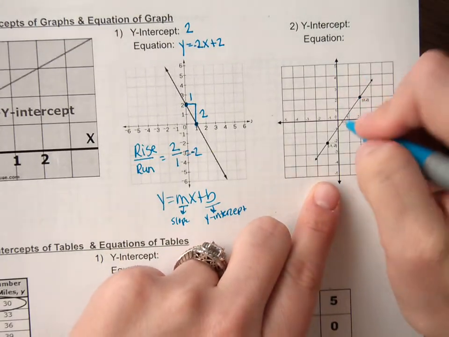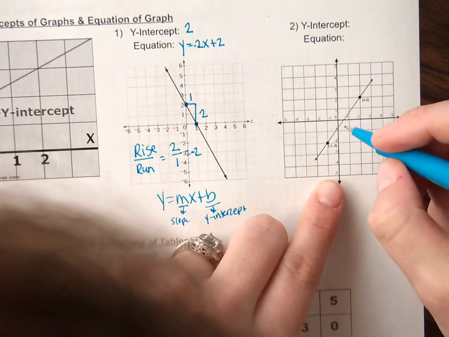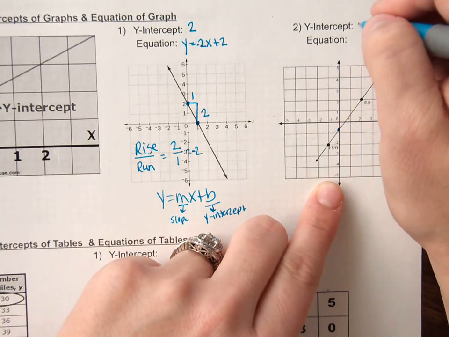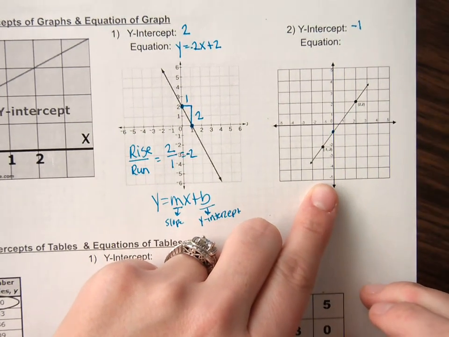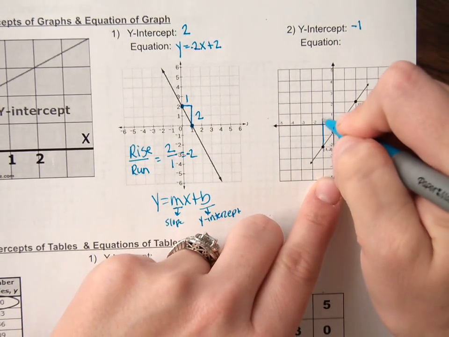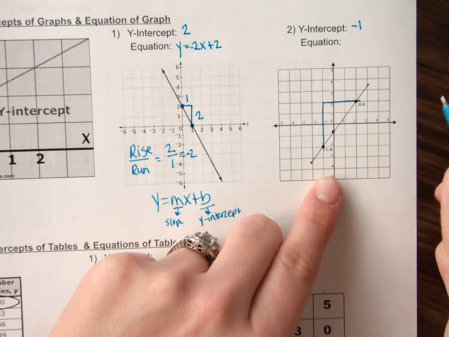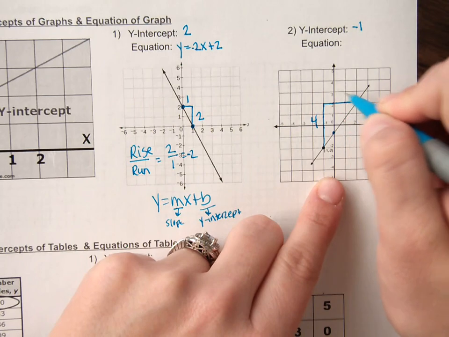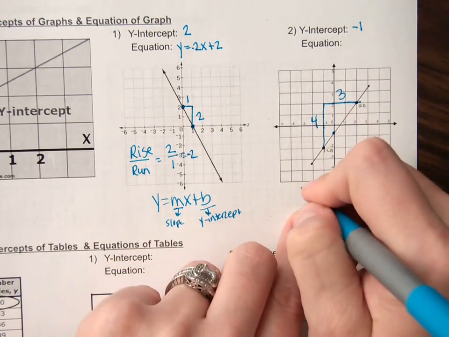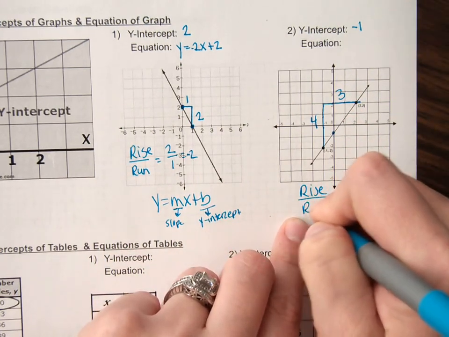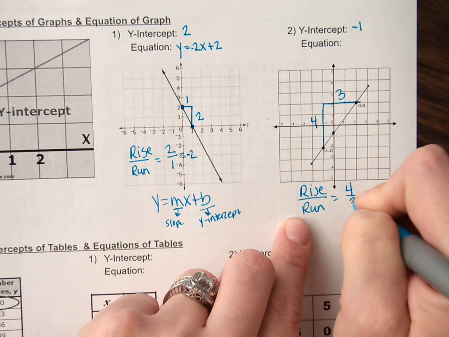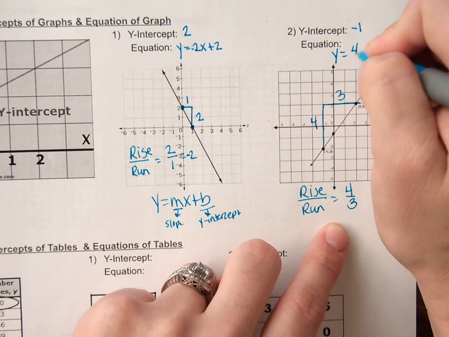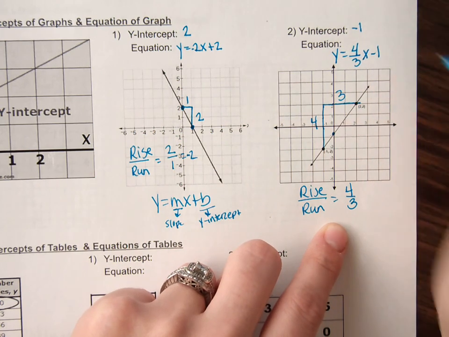My y-intercept of this equation, this is actually not a perfect y-intercept. So we're just going to say it's negative 1 just for practice purposes. And we're going to rise over run with the points that we've been given. 1, 2, 3, 4 over 1, 2, 3. My slope is rise over run, which is 4 over 3. So my equation is y equals 4 over 3x minus 1.